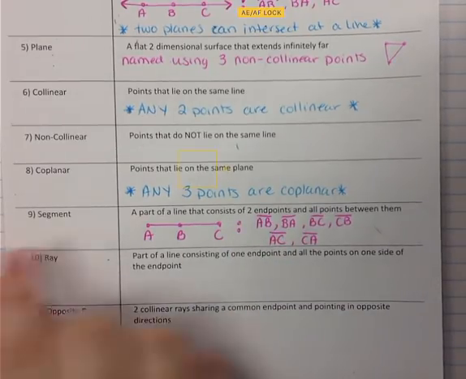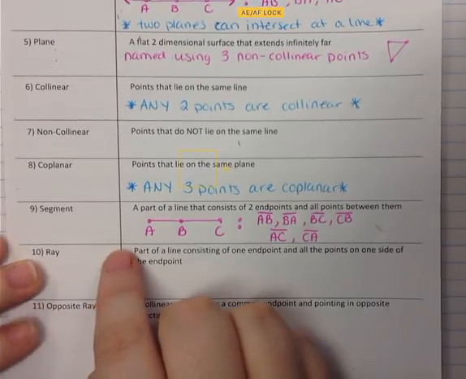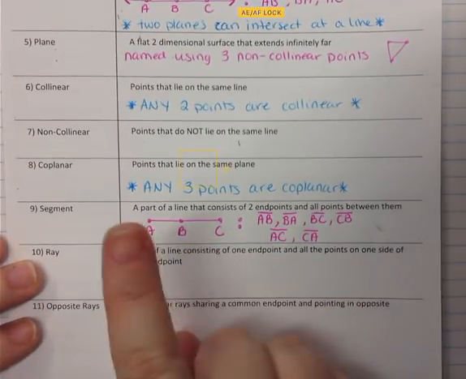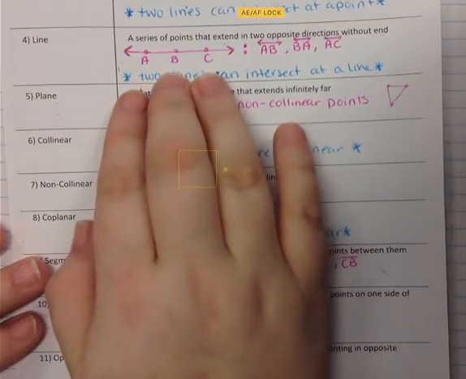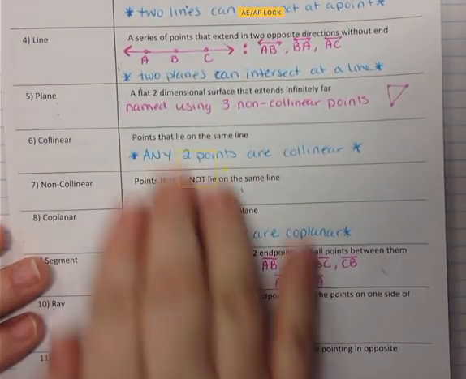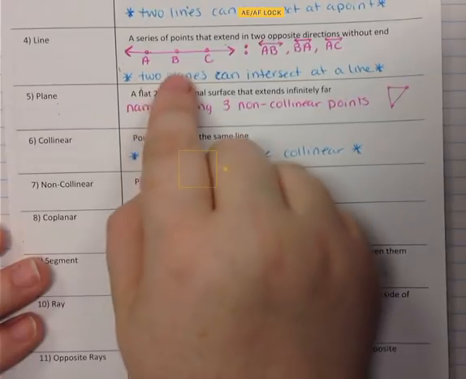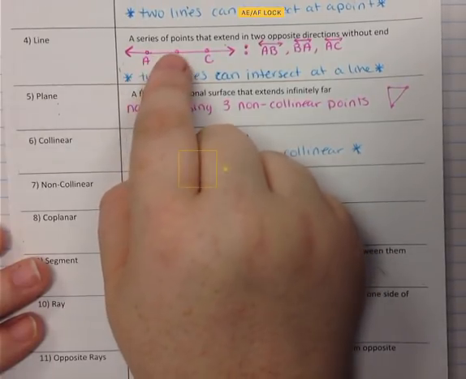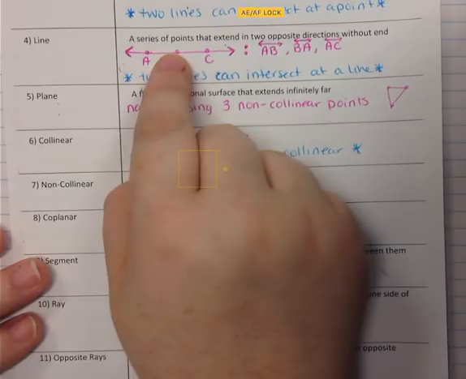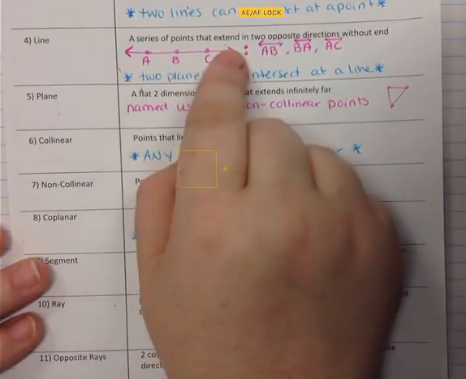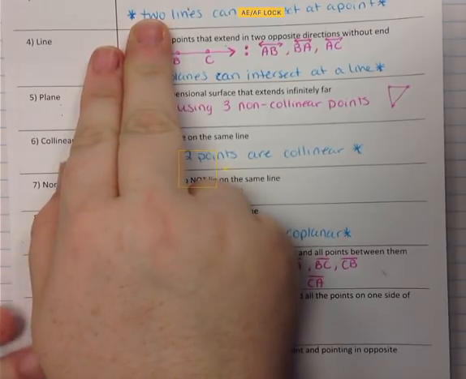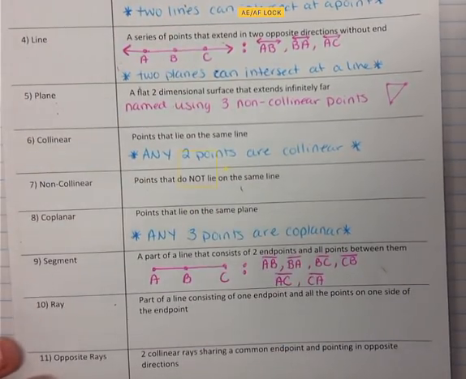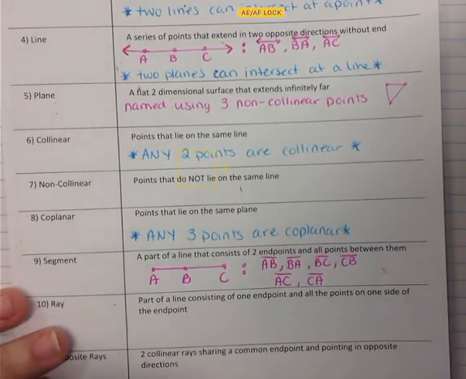The next word is ray. A ray is also part of a line consisting of only one endpoint and all the points on one side of the endpoint. So we're basically going to take a line and a segment and kind of combine the two. So we're going to take one of these points and it'll be our endpoint. So if I want to take point B and go to the right, that means I actually completely cover up this section. So a ray is a part of a line consisting of just one endpoint.